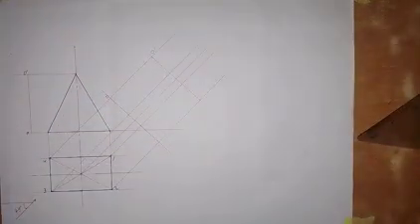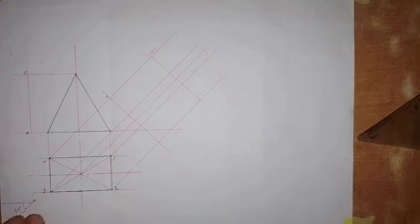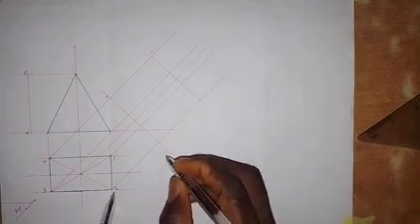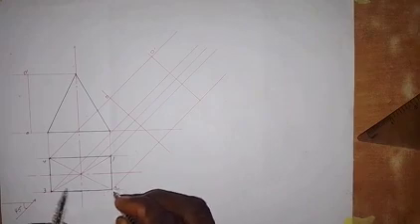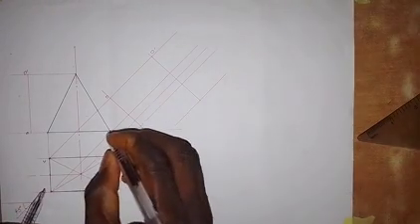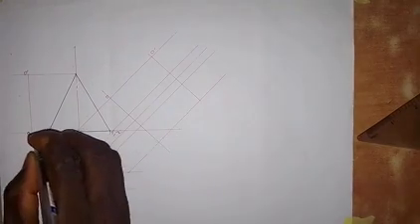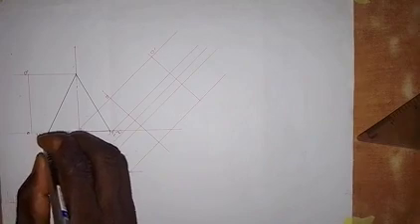The next thing we are going to do is, if I'm looking at the pyramid in this direction, I'm going to see this side. I will see this surface here, everything about this surface. So I need to locate this point 2 on this line. I number this: this is 1, 2, so 1 prime, 2 prime, and this is 3 prime, 4 prime.